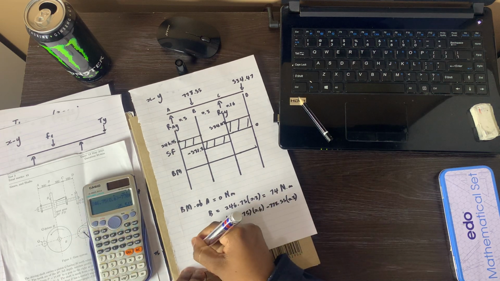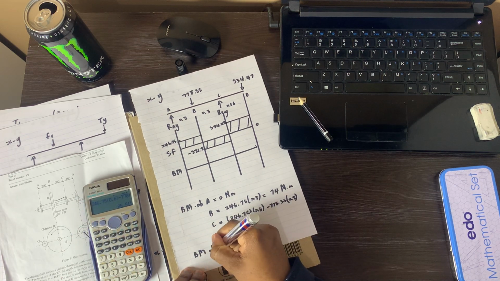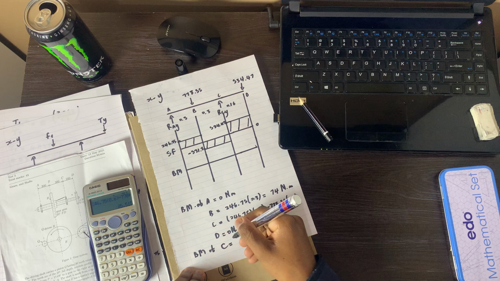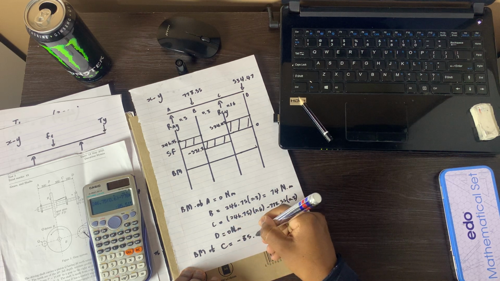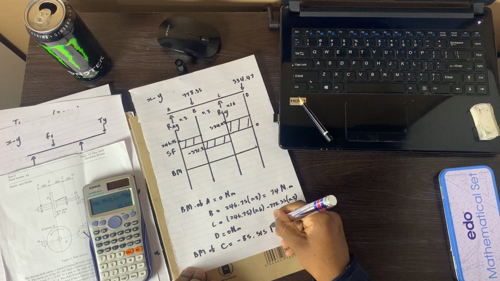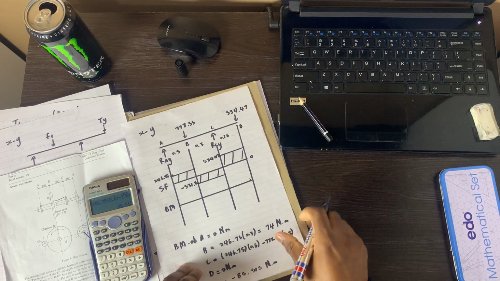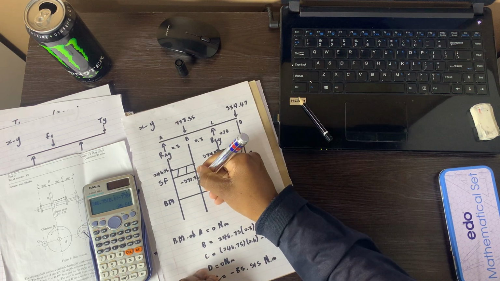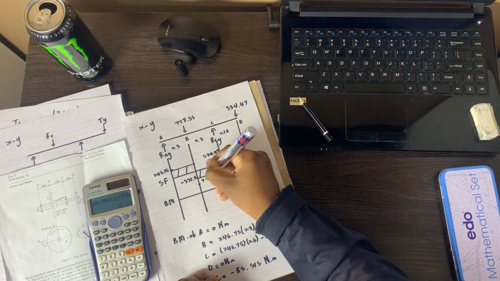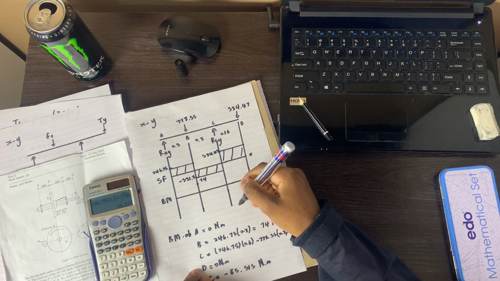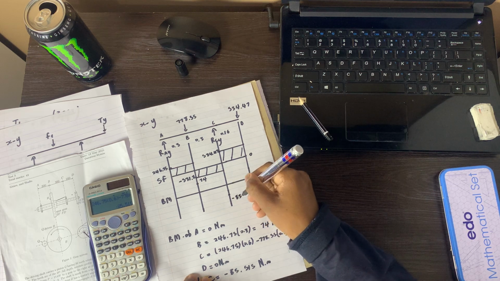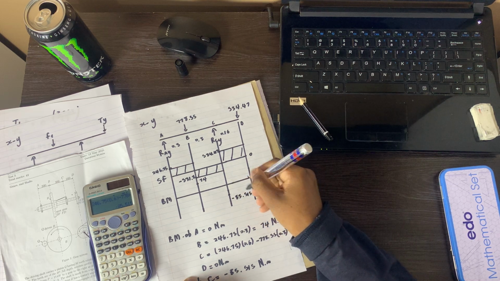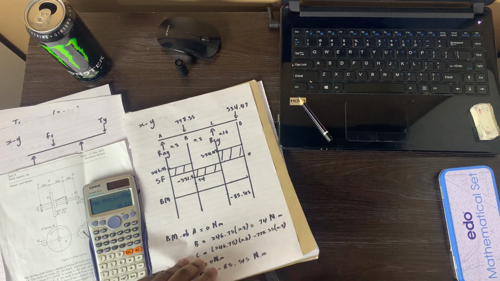I'm going to write it here, right? Bending moment at C is going to be minus 85.515 Newton meter, right? And then let's write them: 74 here, and then here minus 85.515, right? Okay.